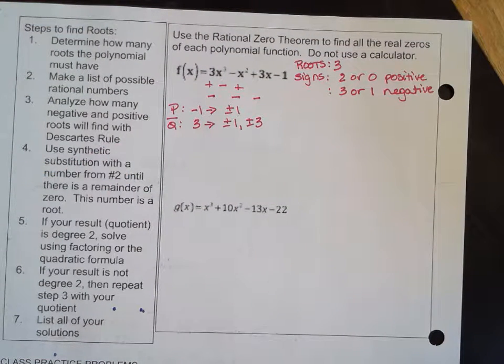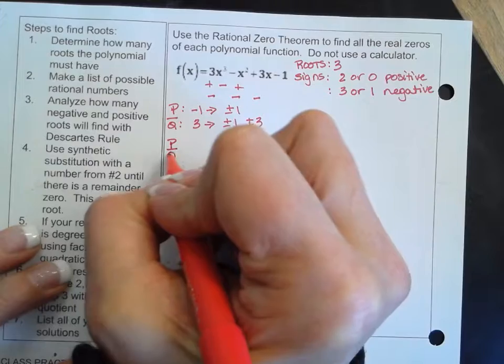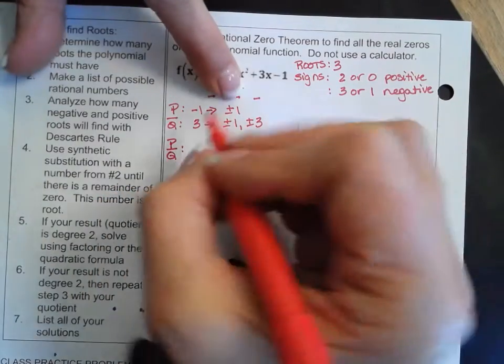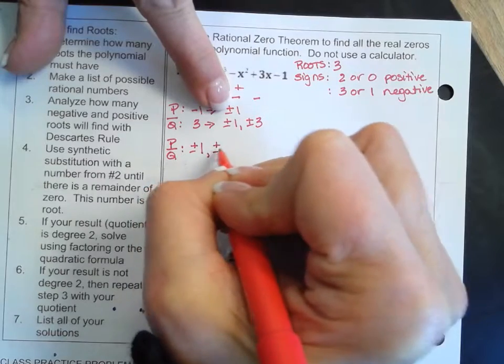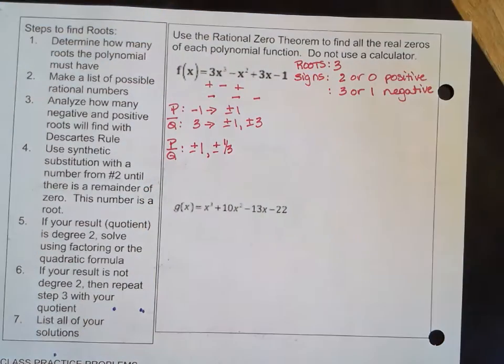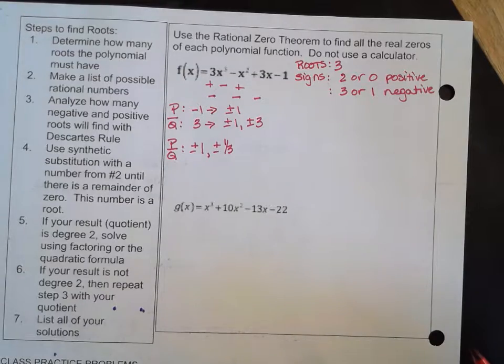So this one's not going to be nearly as ugly. Okay? So that means my P over Q choices are plus or minus 1 and plus or minus 1/3. Good so far?